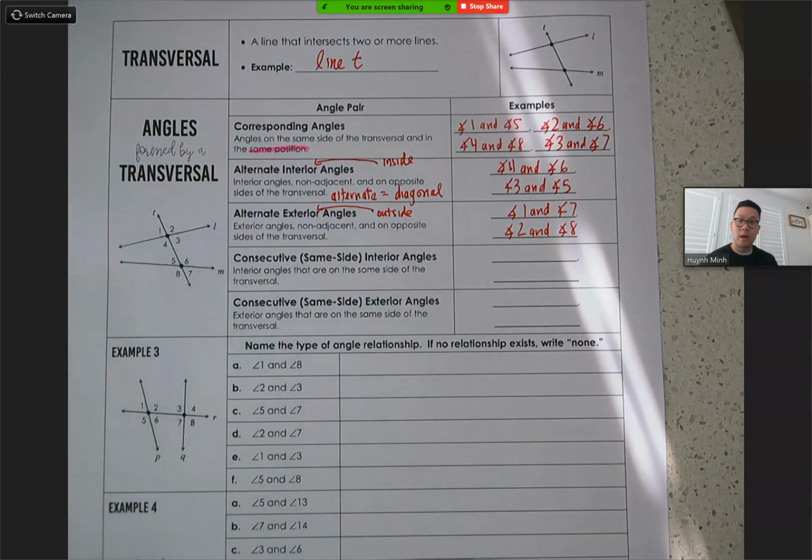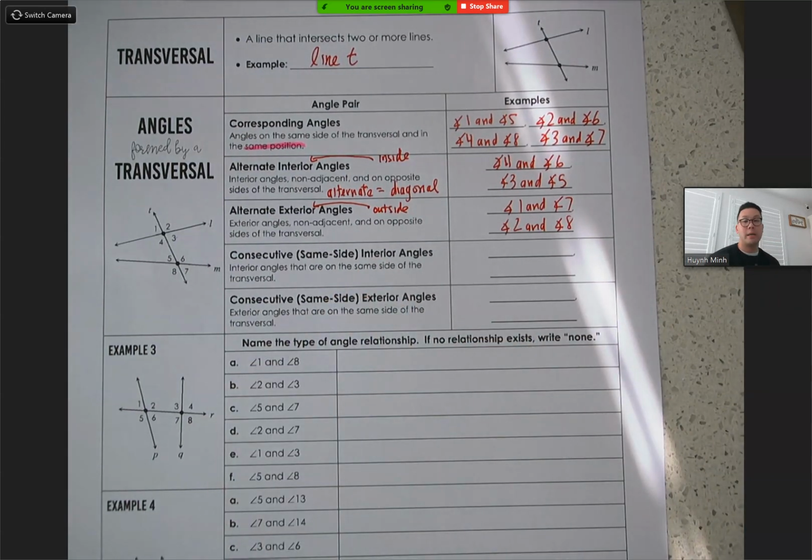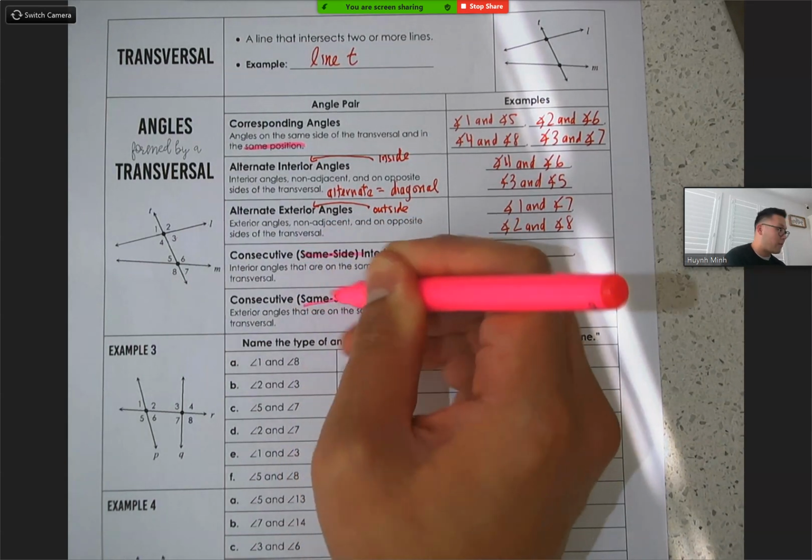That's simple. On the flip side, we have this crazy word, consecutive same-side interior angles. But again, interior and exterior, we know. In this class, I don't really use consecutive much. Sometimes when I give you an assignment, it says consecutive. But what I want you guys to focus on is the word same-side. Same-side gives everything away.